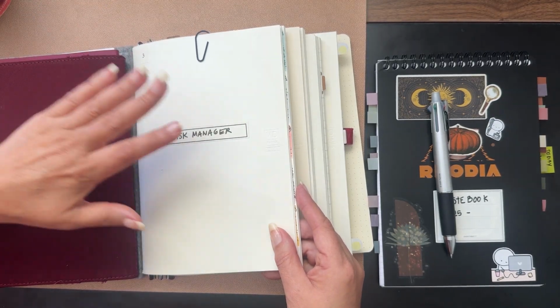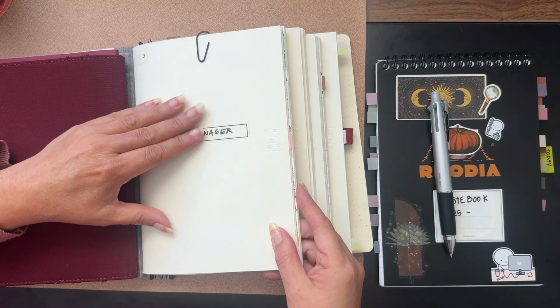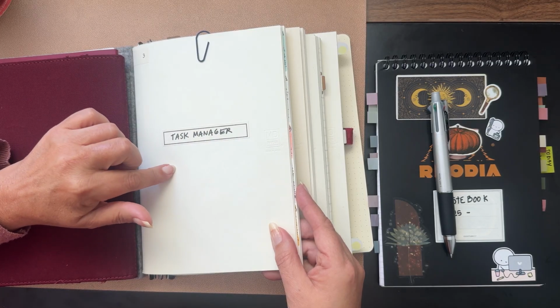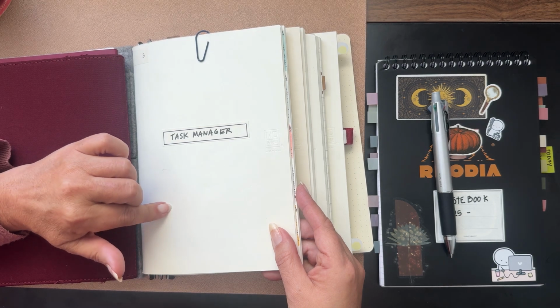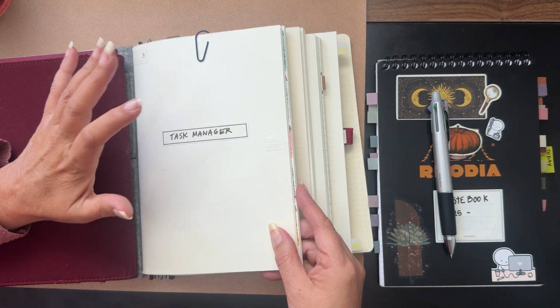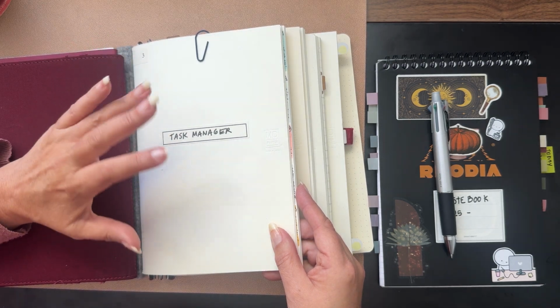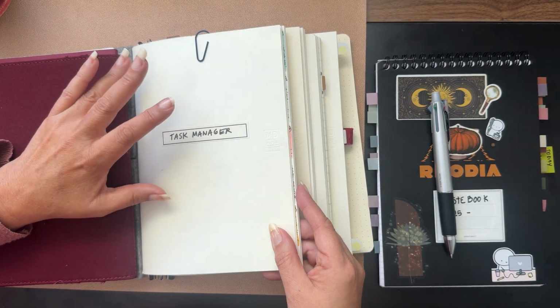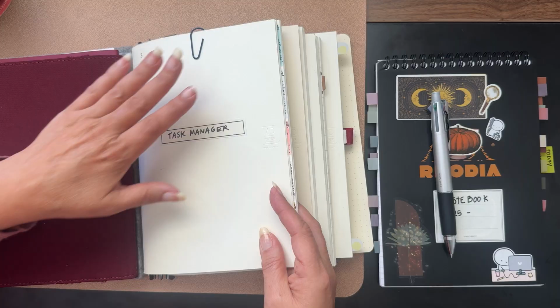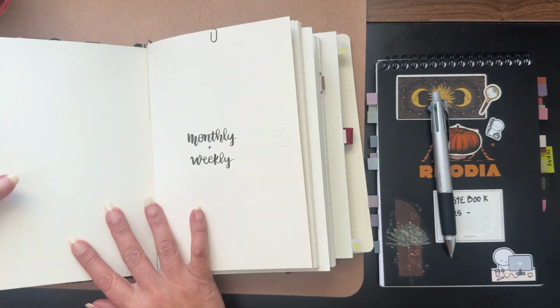So I check it first thing in the morning. I check it at noon. I do replies at noon. And then I check it again from 3 to 5, the end of the day. And usually it's about 3 o'clock, 3:30, and I'll send my final replies for the day. The rest are going to wait until the next morning. And so that's kind of what goes in here in the task manager.